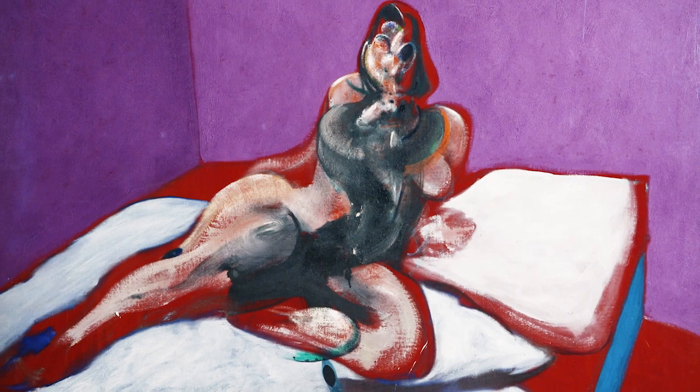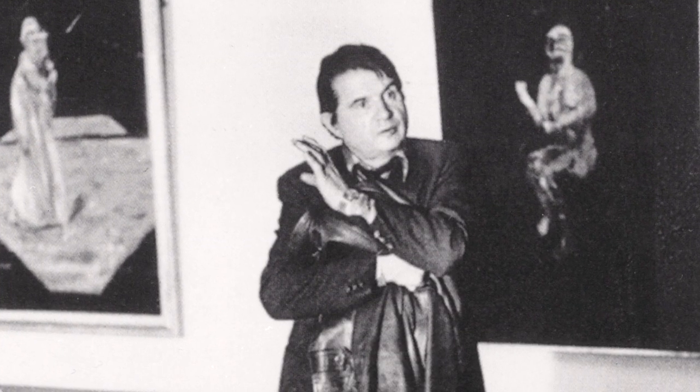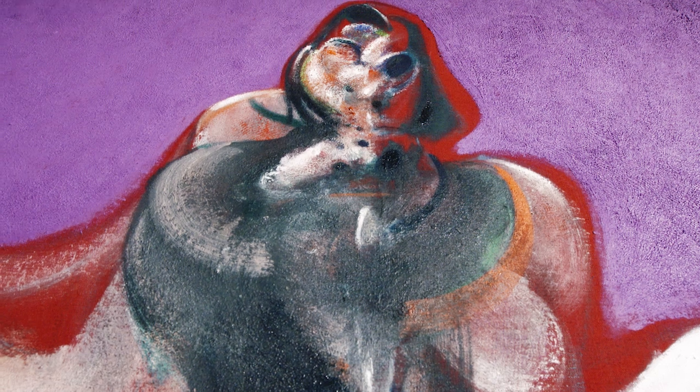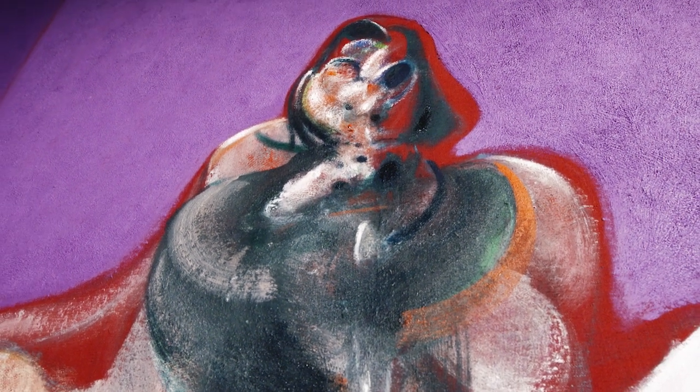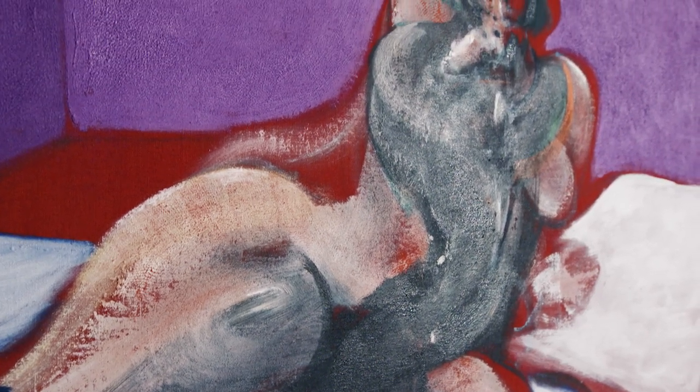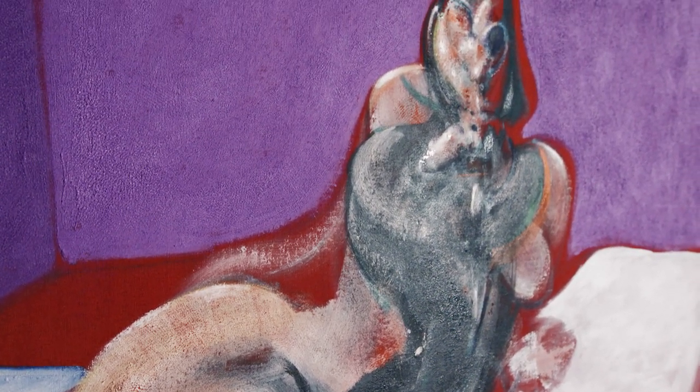Then he creates the figure with very impulsive, very rapid brushstrokes. And in that, he's really embracing chance. He is a real risk taker. The beauty of this painting is that Bacon manages to capture this sense of the flesh. It's almost as if he's putting his hands into the body and turning it inside out.